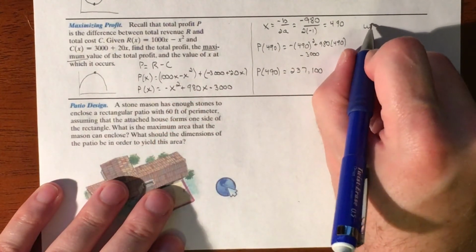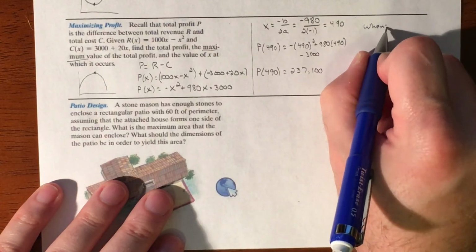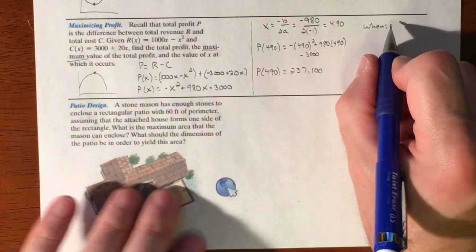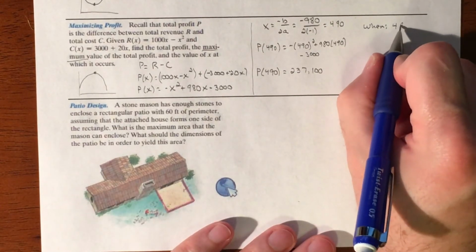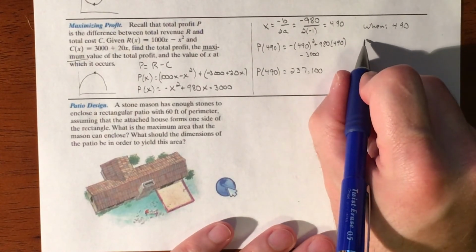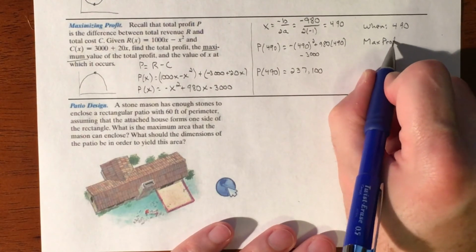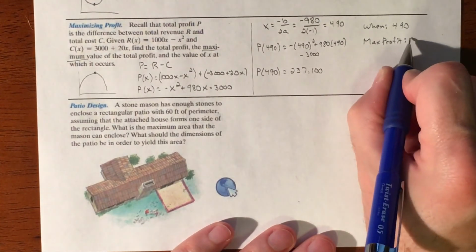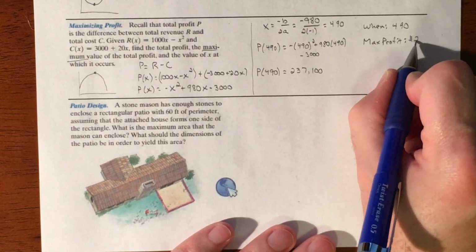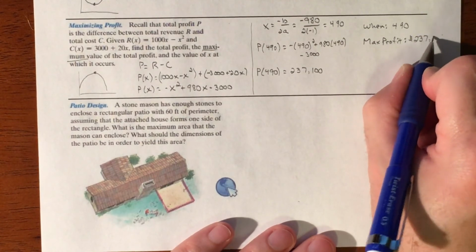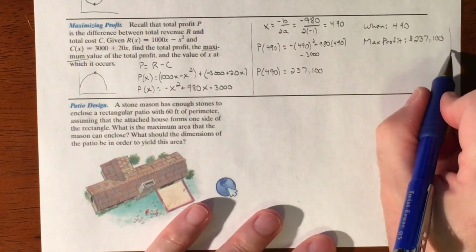So our two parts are: when is it going to occur? The when is when we produce 490, and the maximum profit is going to be 237,100.